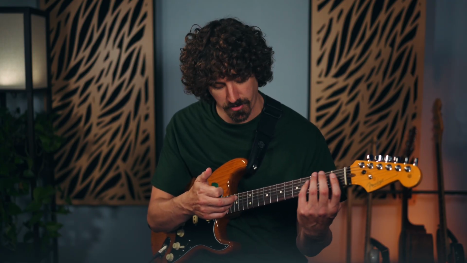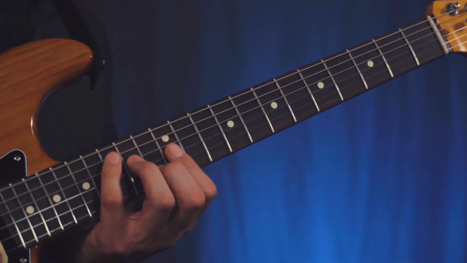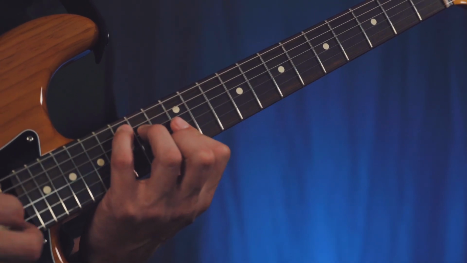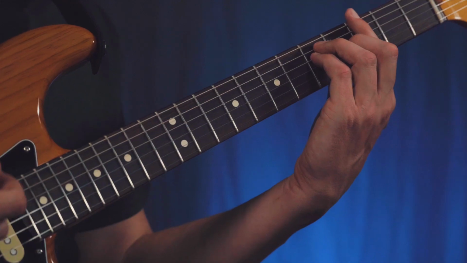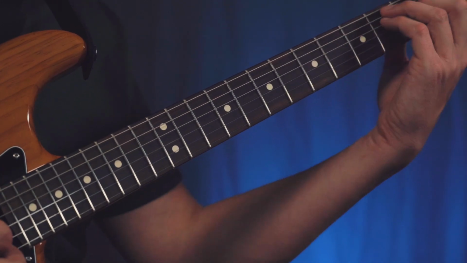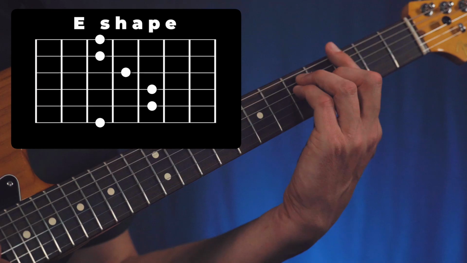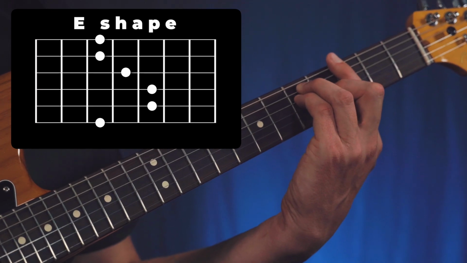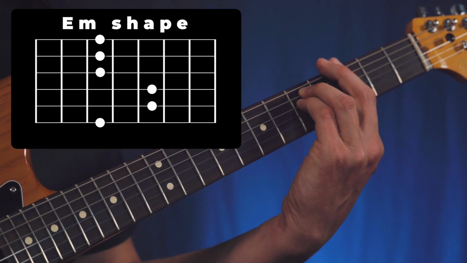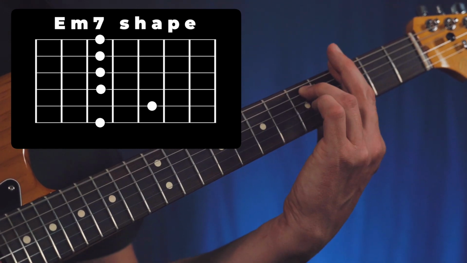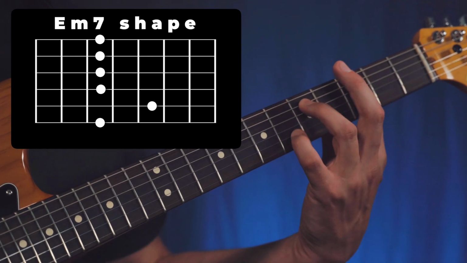You've got 12 different places, and even beyond, because you can go up here. Here's C in the C shape, but way up high. The most common barre chord you see, this one right here, is really the E shape. What's good about it is you can start to modify it. Here is G in the E shape. Here's G minor in the E minor shape. Just take that one finger off, G minor 7, all these go this way.